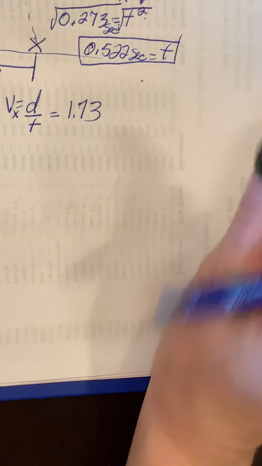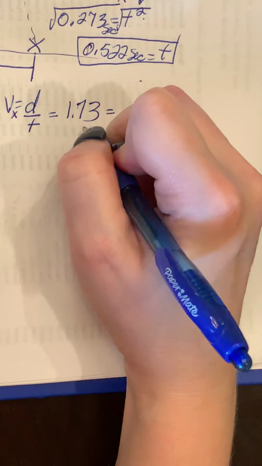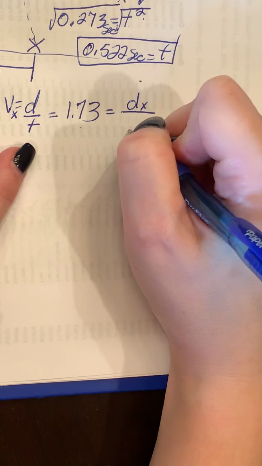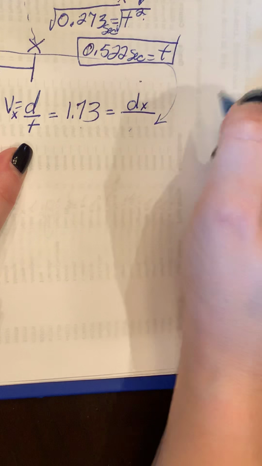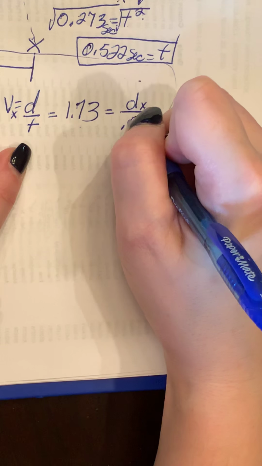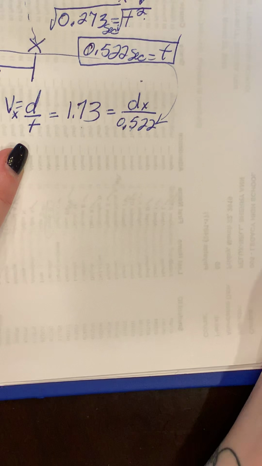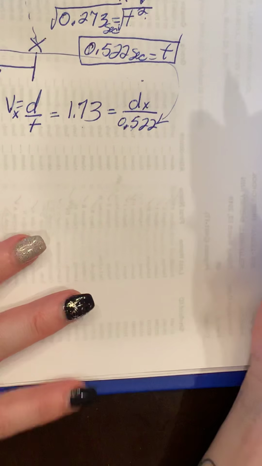So here we are, 1.73 is equal to, this is our Vx, to our distance that we don't know over our time that we do know. That's going to go right here. 0.522. You can put the 0 there, that's fine. Won't hurt it either way, as long as you have the decimal in the right spot.